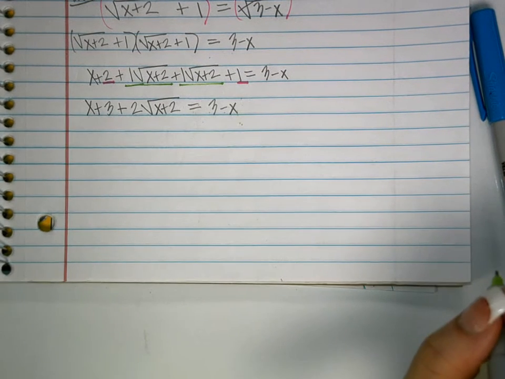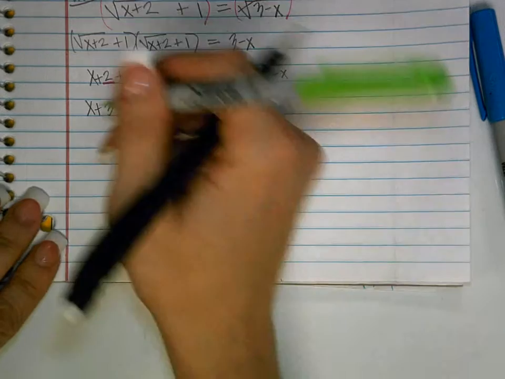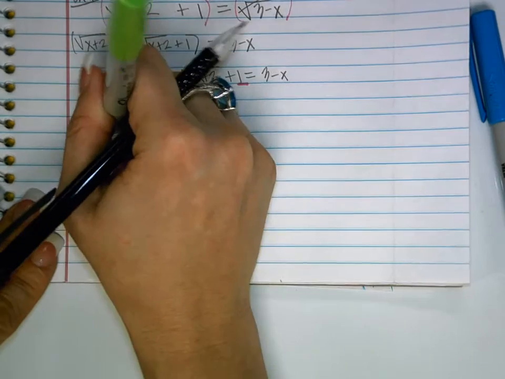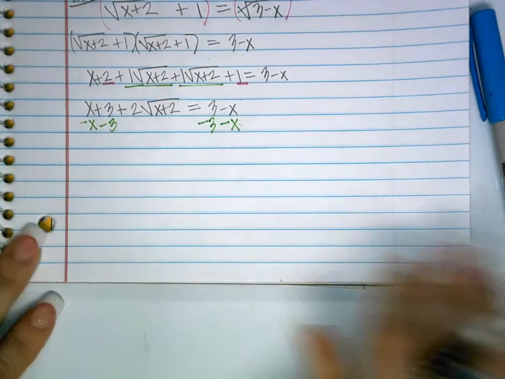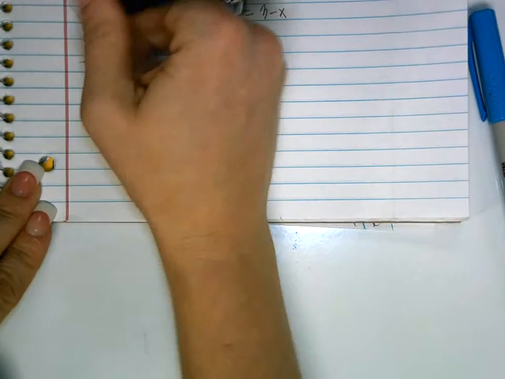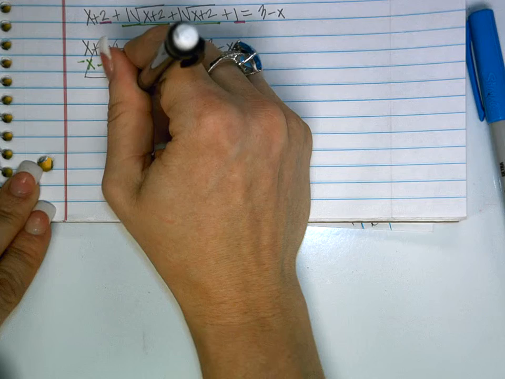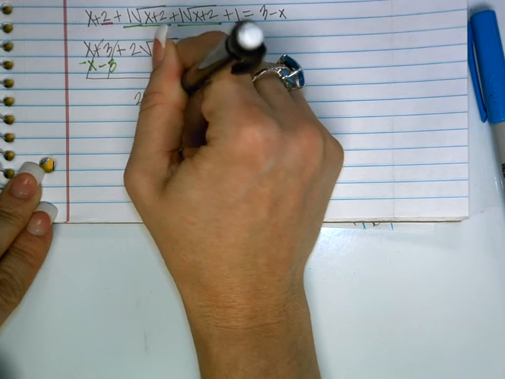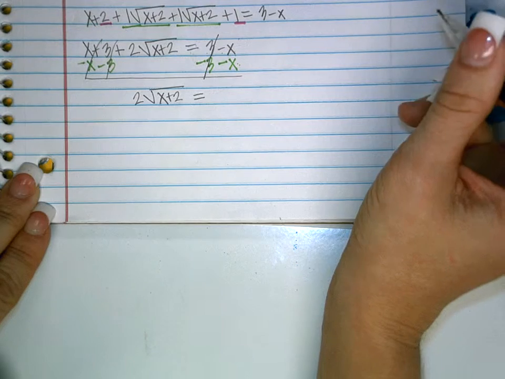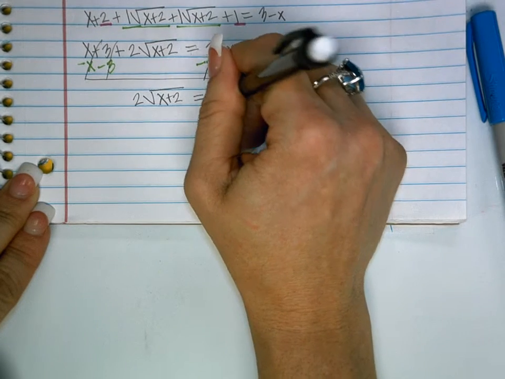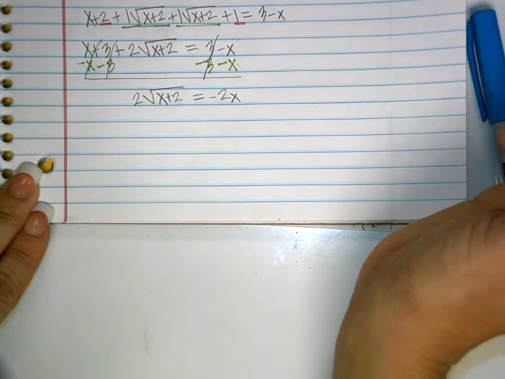Move all the other things, exactly. So move the x, move the 3. Okay, move both of them. These go away. We got 2 root x plus 2 equals, 3 minus 3 goes away, we get negative 2x, negative x minus x.